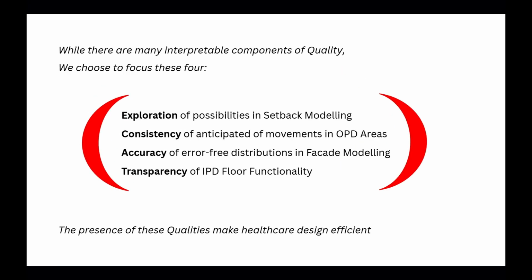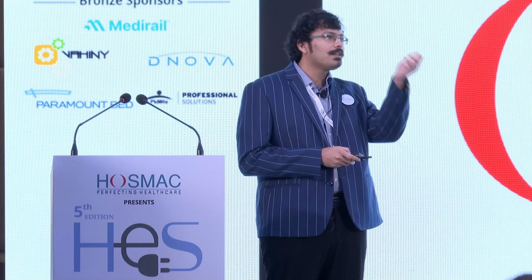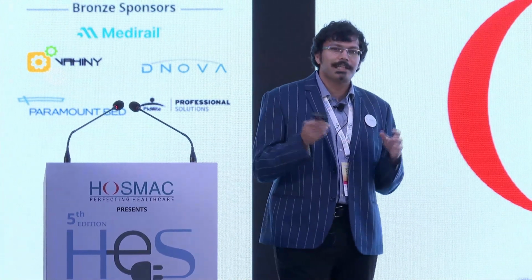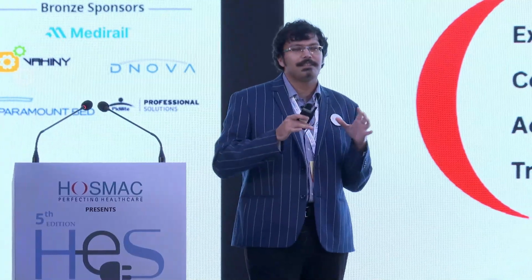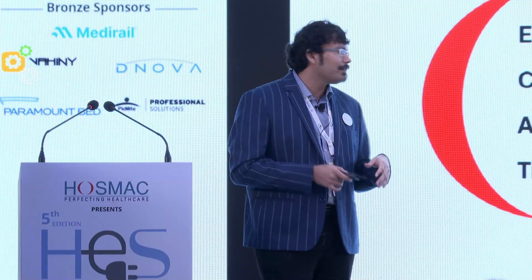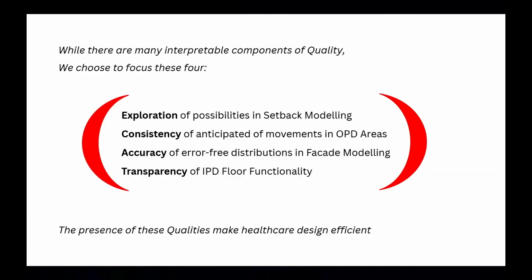The third one is the accuracy of error-free distribution. We have some people with whom we work for facade designs. When you get to facade modeling, dry cladding, double glazed units, it's very important to be precise in how you develop these wall sections and elevations, because many times you must have noticed that if you don't design a healthcare facility in the right manner, you will see ducts and wires popping out from everywhere. So getting an error-free distribution of your facade design is very important, and we'll demonstrate how we do this at the studio. And also transparency of the design functionality.